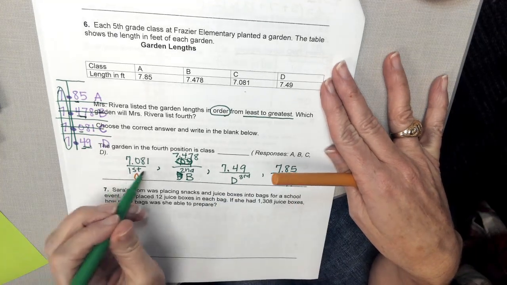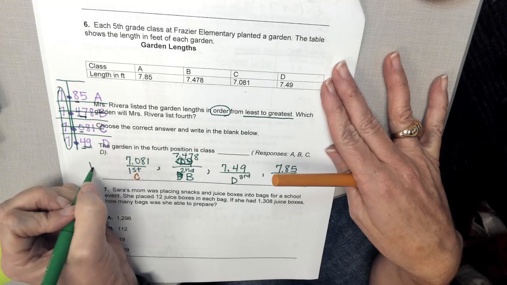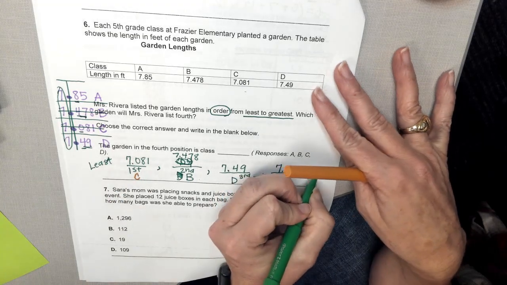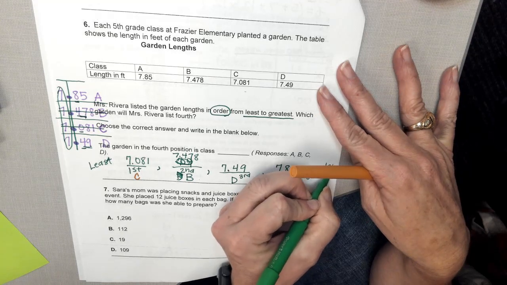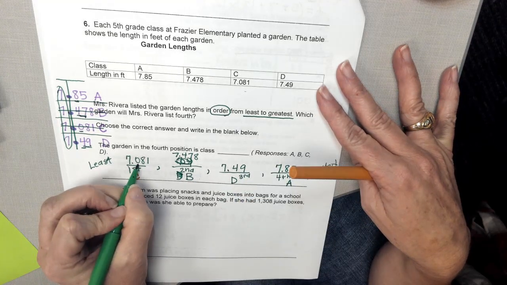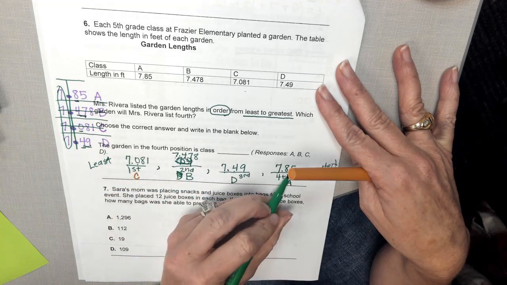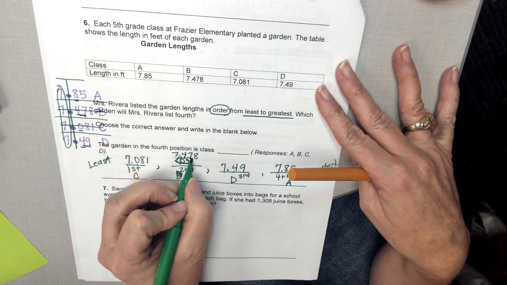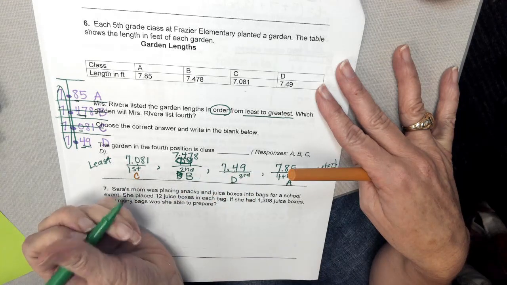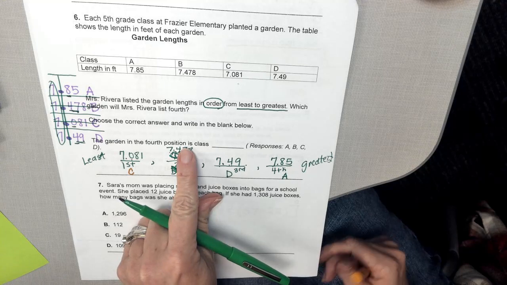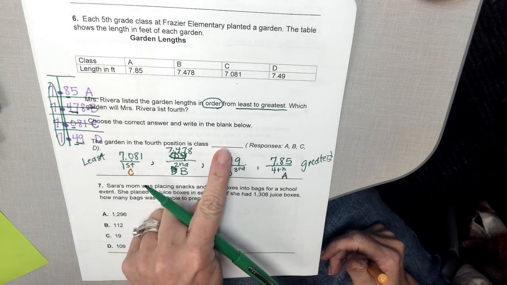Okay, so now that we have these ordered from least to greatest, I'm going to go back and make sure that I didn't make any other mistakes. 7 and 0, 7 and 4, 7 and 4, 7 and 8. 4, 7 is less than 4, 9. Yes, that does look correct. Okay, make sure you go back and put the correct class in the 4th position.